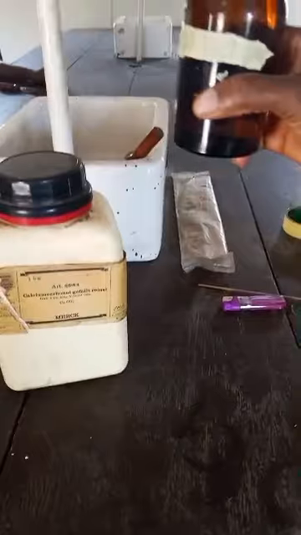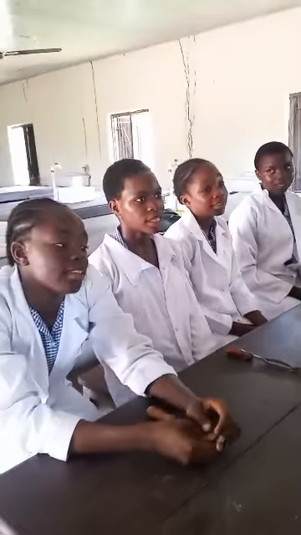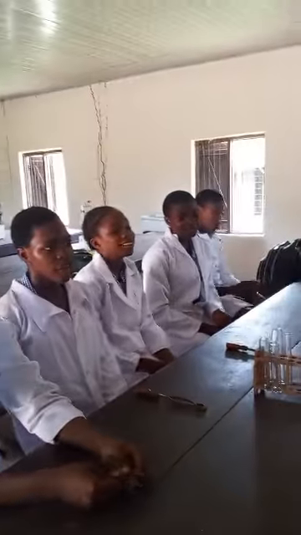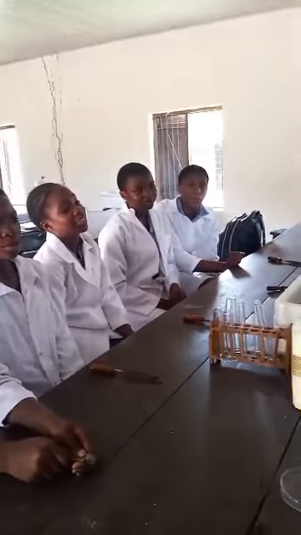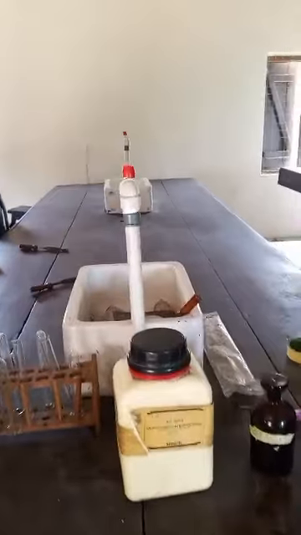HCl is hydrochloric acid. So we are using acid and we'll be reacting it with calcium carbonate, that is calcium trioxocarbonate 4.